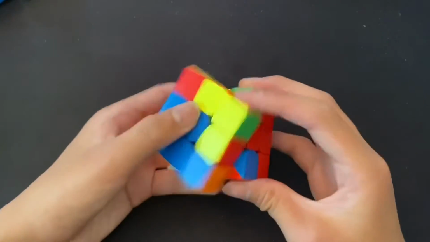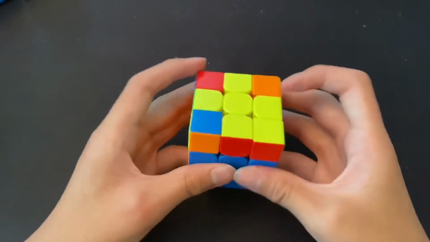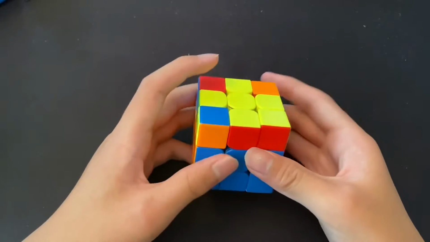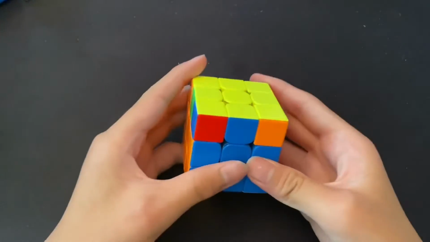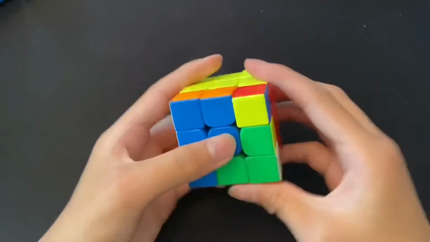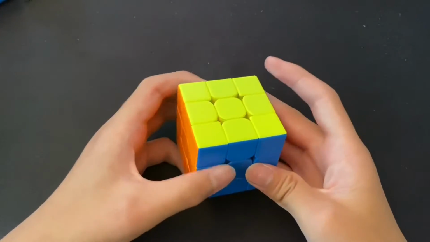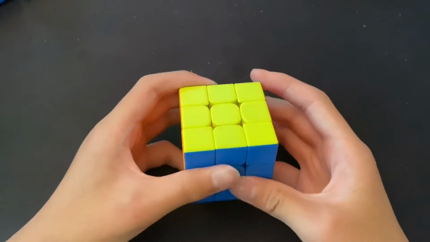You can just put it here, do this, and U2, and then this. And we end up solving EO, and we got a suitcase, really good. And yellow.